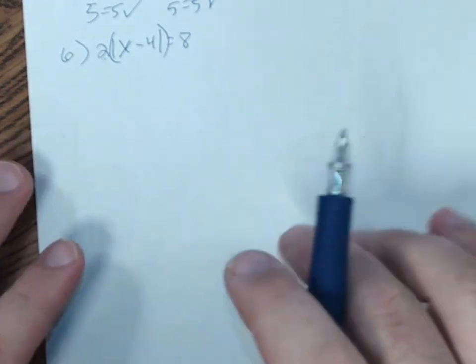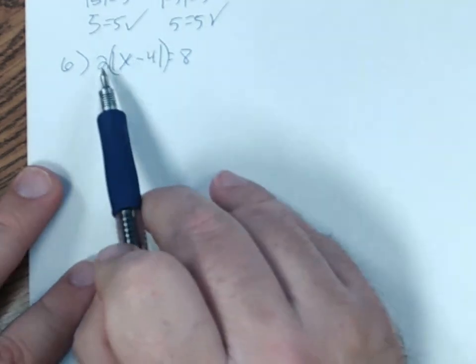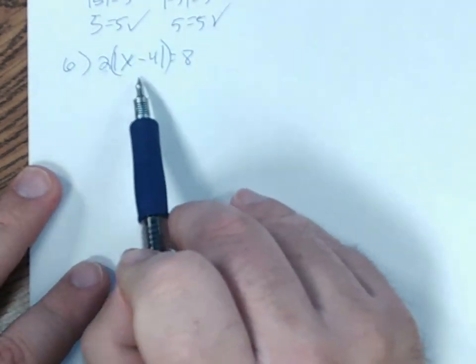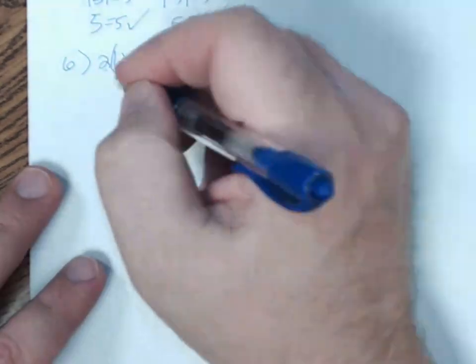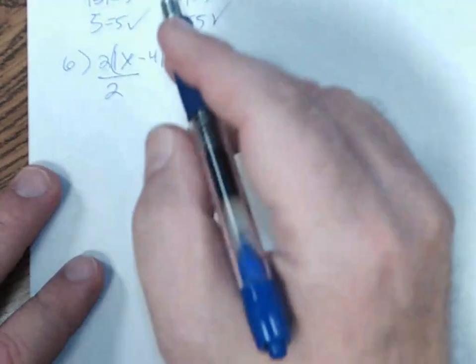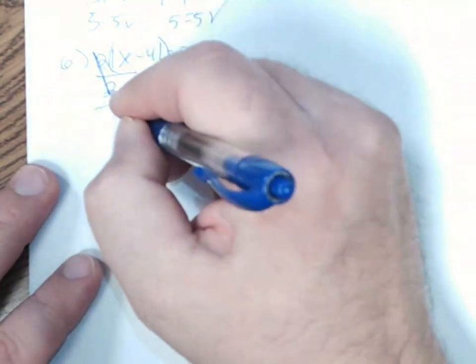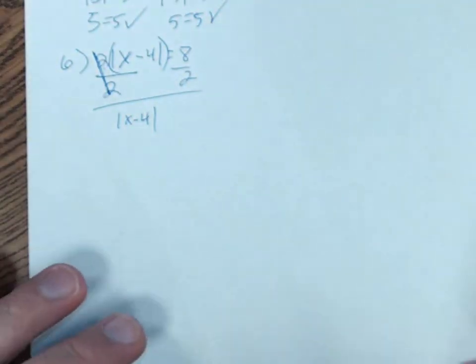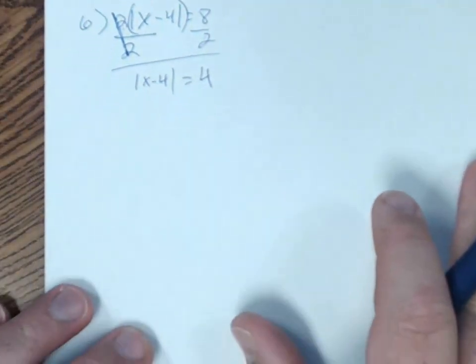So there's that. In this case, and some people don't catch this, so I want to make sure I'm really explicit about it. This is 2 times the absolute value of x minus 4. That's multiplication. To undo multiplication, I use division, and I will divide by what I'm multiplying by. So I'll divide by 2. This gives me a 1, and 1 times the absolute value of x minus 4 is the absolute value of x minus 4. On the right side, 8 divided by 2 is 4.